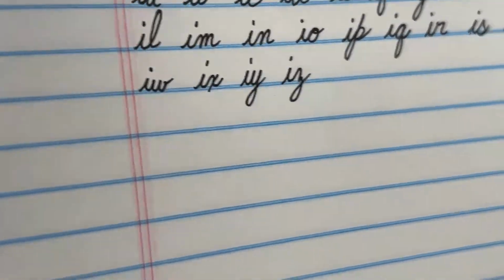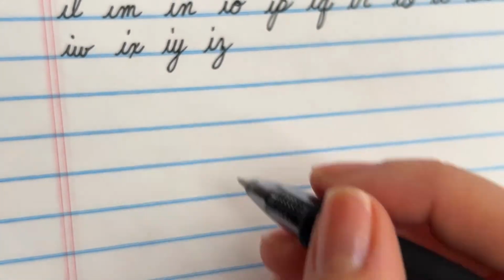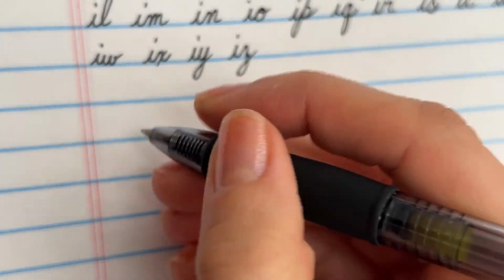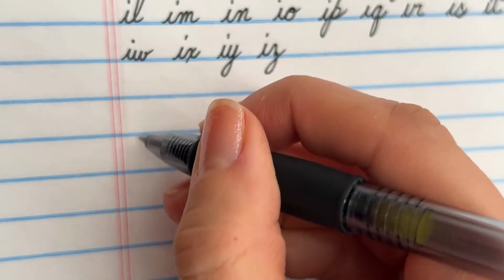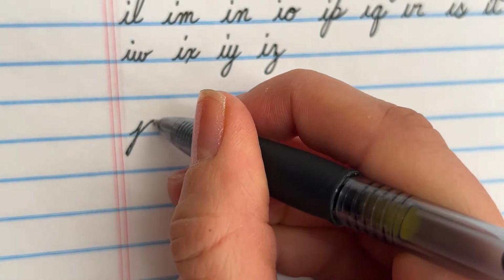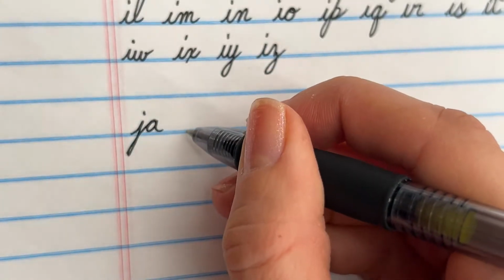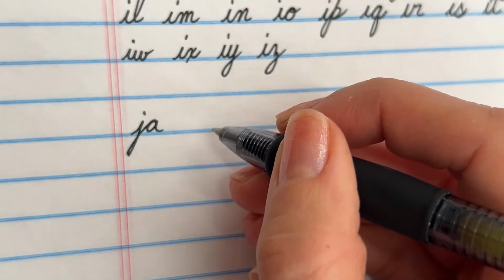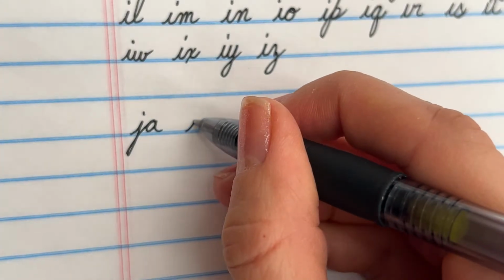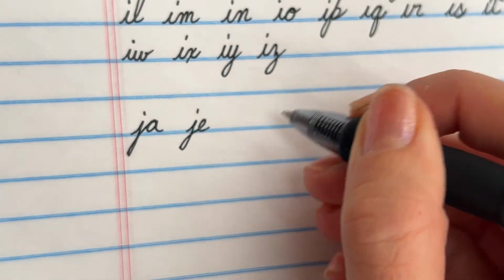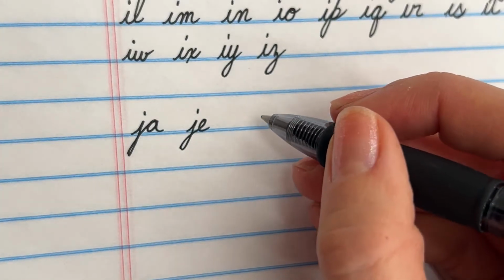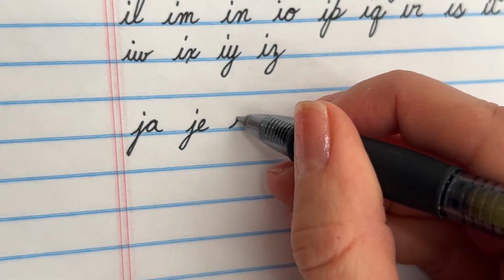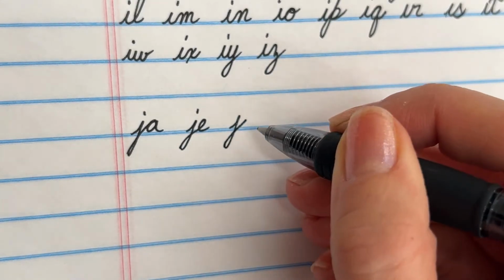Alright, let's go ahead and do J. And of course, if you are new to cursive, you may want to take it a little more slowly than what we're doing here. You could save this video, and come back and do the other letters if you want to at different times or however you'd like. But this is just a good way to practice your cursive writing, is to practice the different letters that combine. So let's go ahead and keep going.